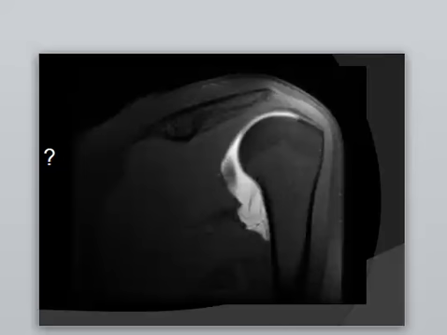What do you expect this to be? If you look here, it's a large joint effusion, and down there is an area which is capacious. It's not conforming to the usual appearance of the capsule.